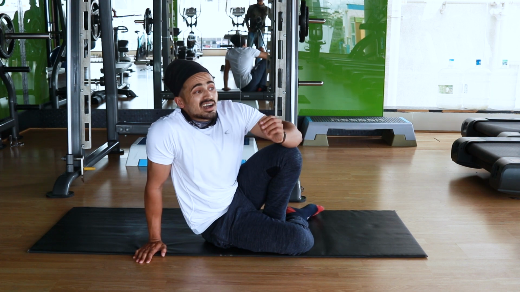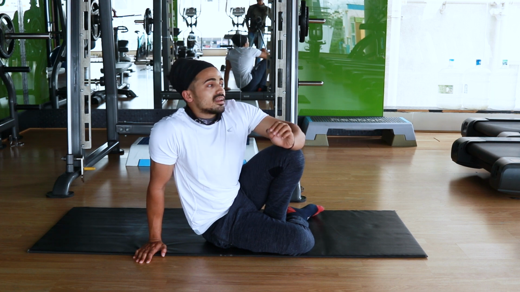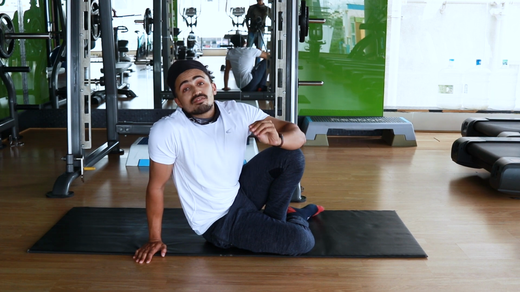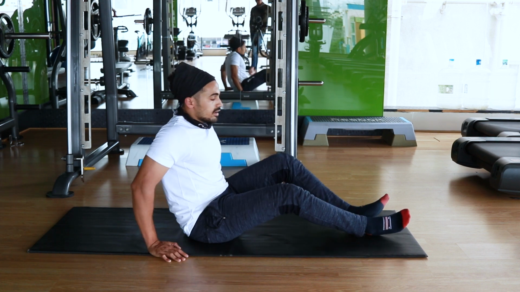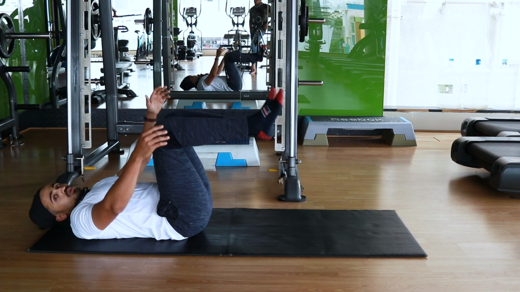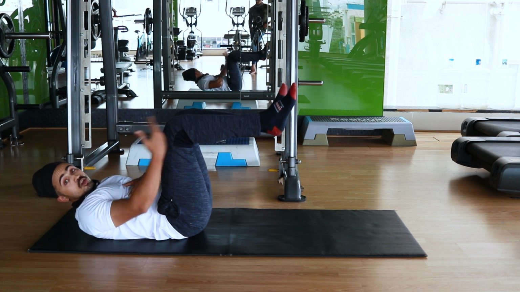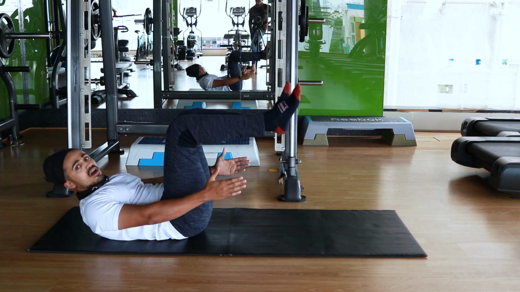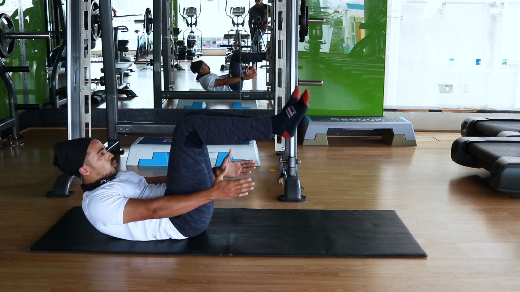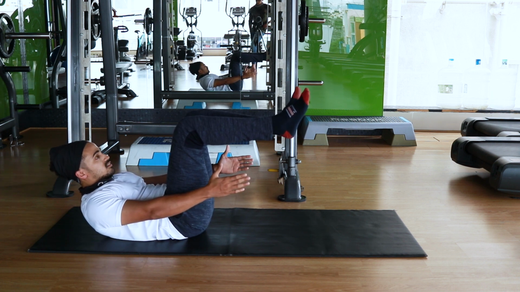So I'm going to show you a very easy exercise, which is going to have a really good effect on your abs and will strengthen your core. So let's go ahead and do that. All you have to do is put your feet 90 by 90 and take your hands as far as you can and hold this position for 60 seconds.